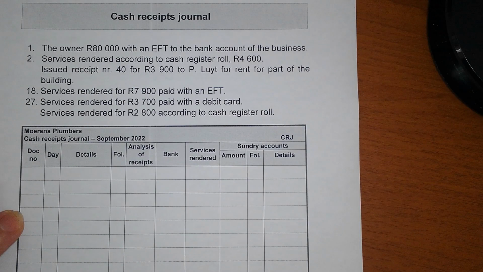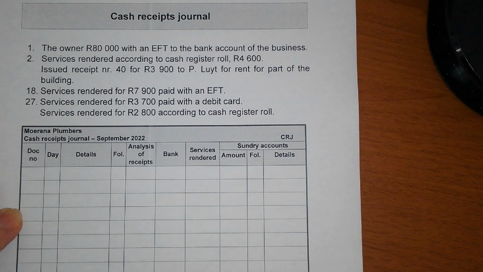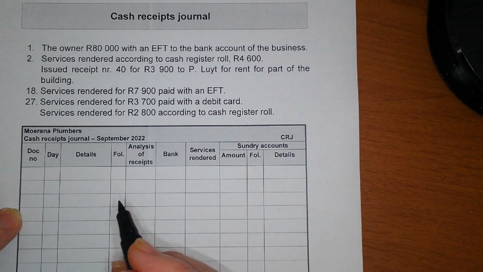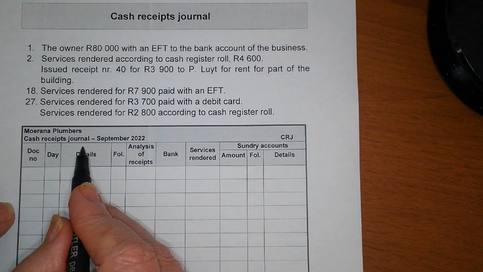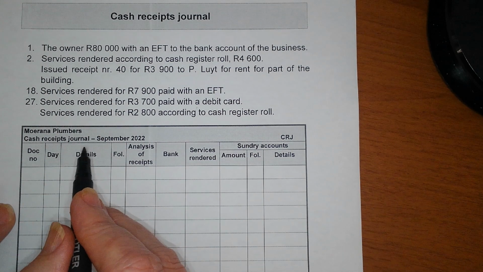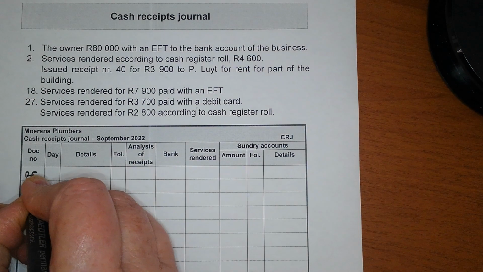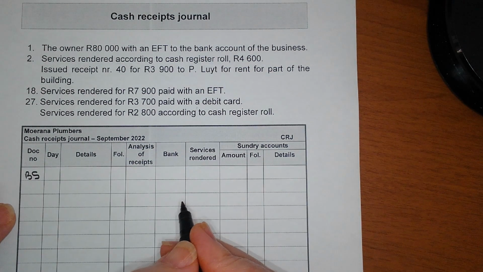We will record the entries in the cash receipts journal and post it to the ledger. The owner, his name is PJ Brown, with an EFT to the bank of the business. So he deposited 80,000 Rand. That means the business received money and it will be recorded in the cash receipts journal. Because he is sending it with an EFT, it means that this information will be available on the bank statement.